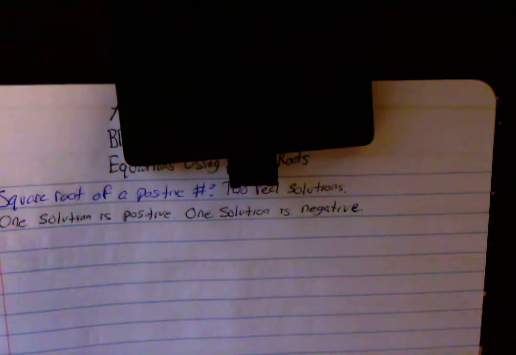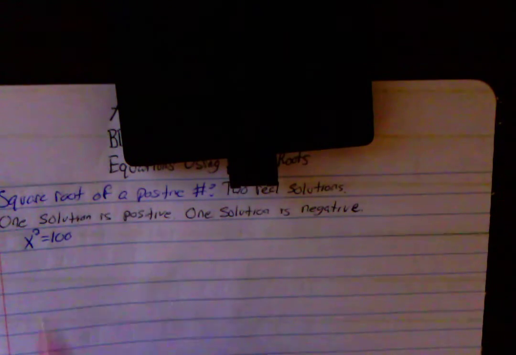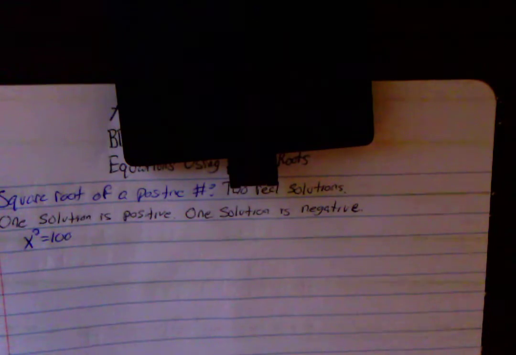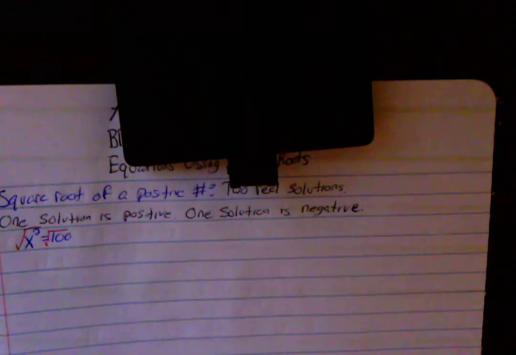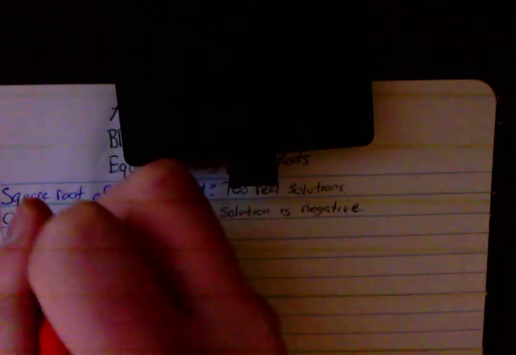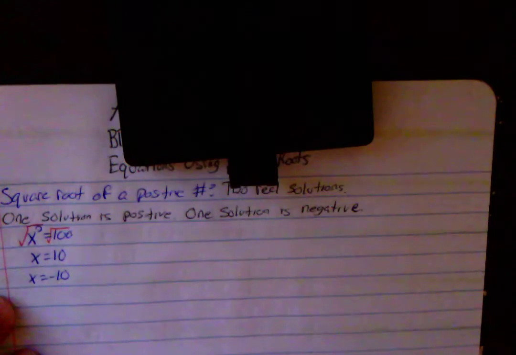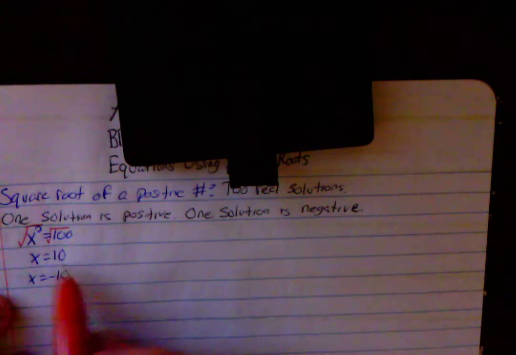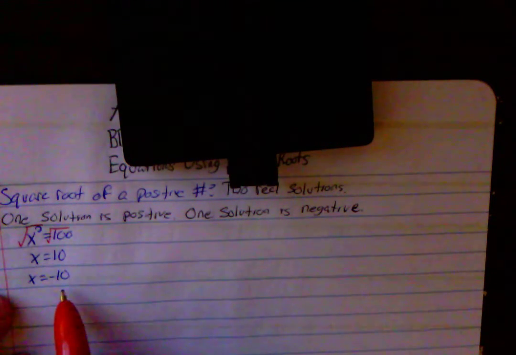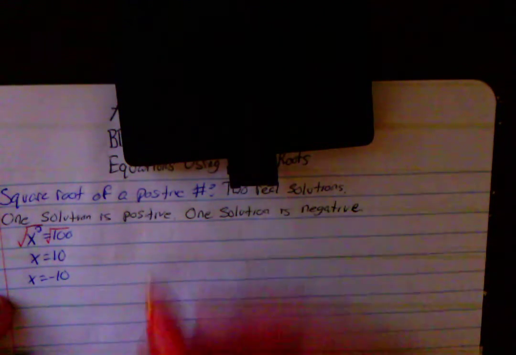So some examples of that would be something like x squared equals 100. The opposite of a square, or the exponent of 2, is the square root. So to undo a square, you take the square root. So your answer here would be x equals 10 and x equals negative 10. Why? Well, 10 times 10 is 100. Negative 10 times negative 10 is also 100.